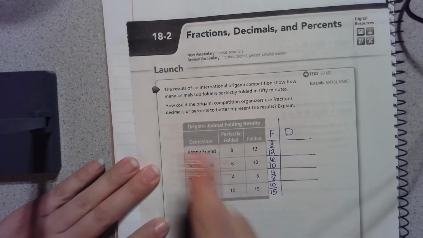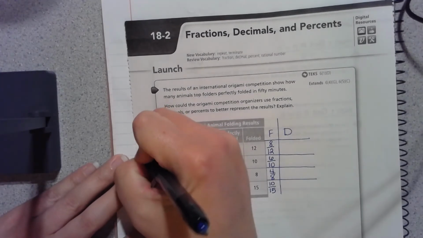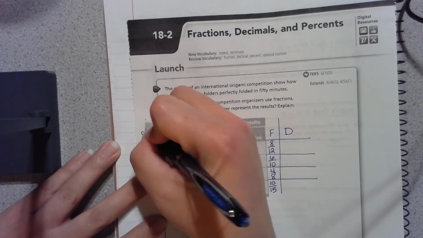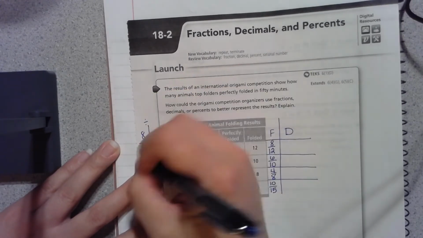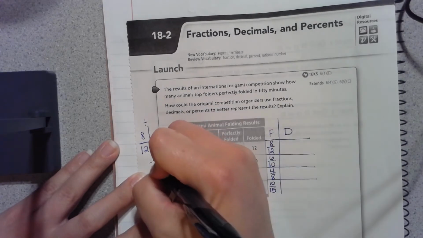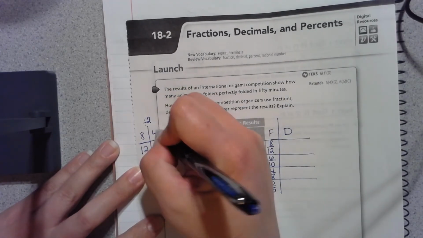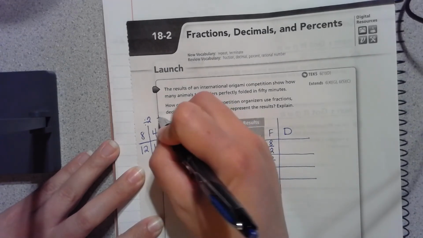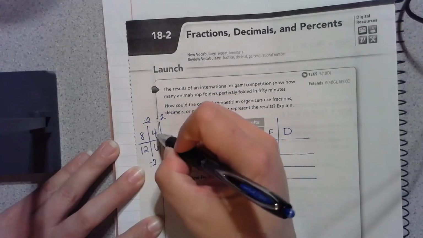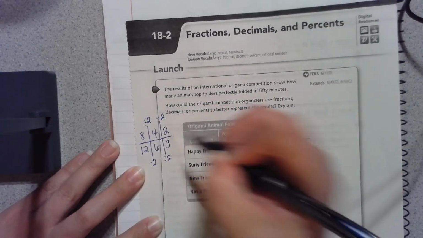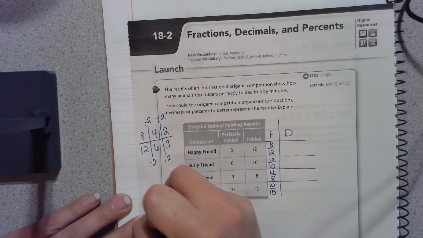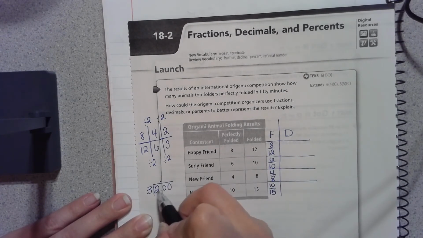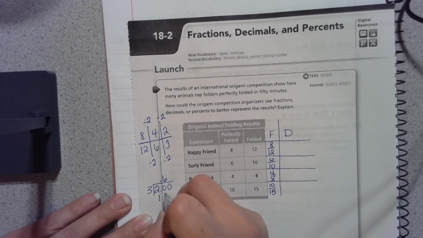So I'm going to start with happy friend. I have 8 over 12. The first thing I'm going to do is I'm going to reduce this. It's going to be a lot easier for me to work with if I reduce it. Most of you are going to say divide by 2, so we can do that. That would bring us down to 4/6. You can either work with the 4/6 or you can divide by 2 again if you'd like. So 4 divided by 2 is 2, 6 divided by 2 is 3. So I have 2/3. So now I'm going to take 2 and divide it by 3. So 3 goes into 20 6 times.